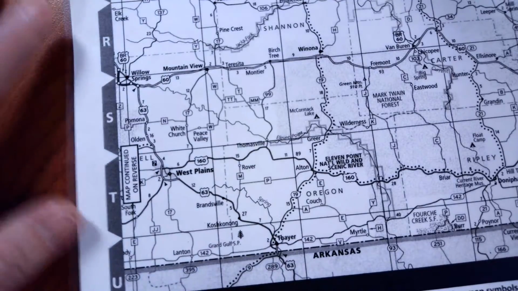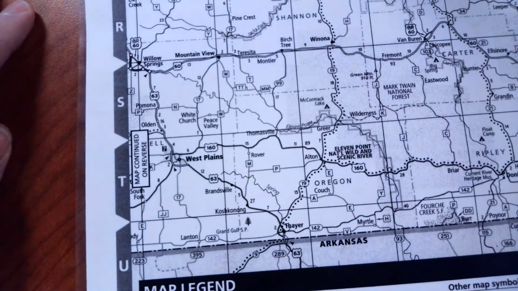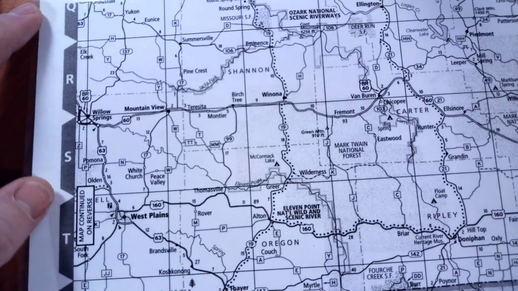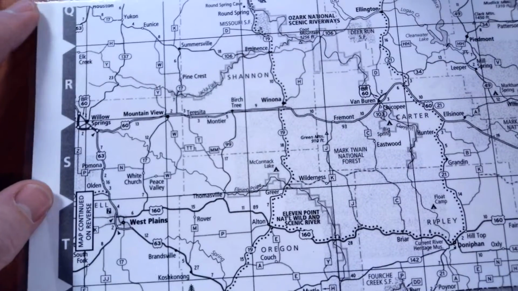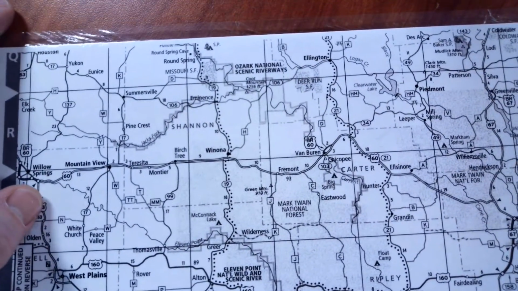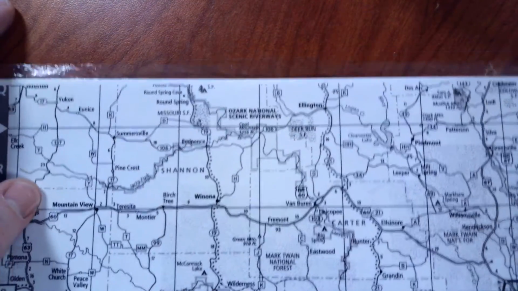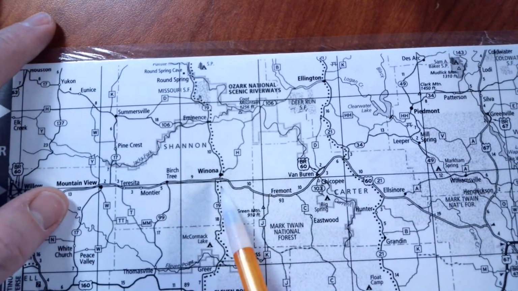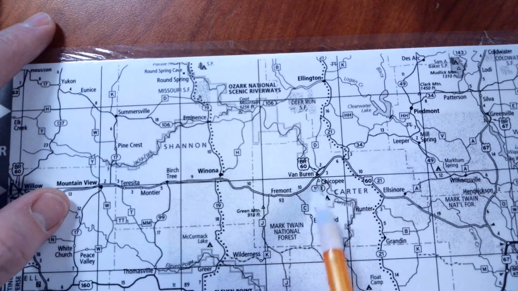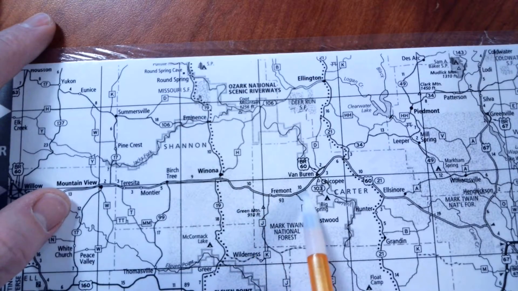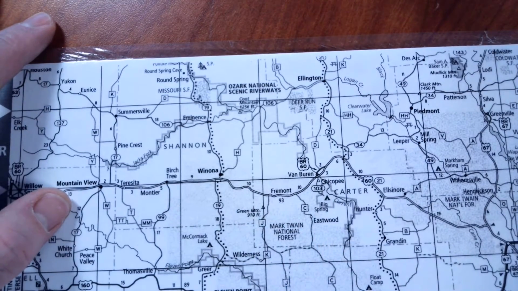The next thing we'll talk about is measuring distance for driving. So if we are driving from one point to another, I have to follow a road. All right? We're not going to be going off-road. We're going to follow a road. Let's say, for example, that I am going to be driving from Winona to Van Buren. Winona to Van Buren, there is a road, goes right down here between the two.